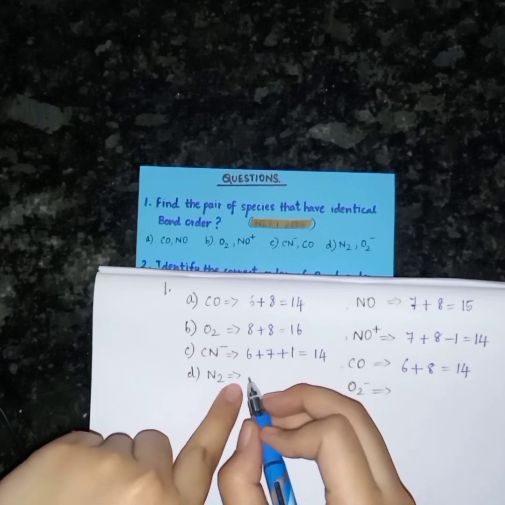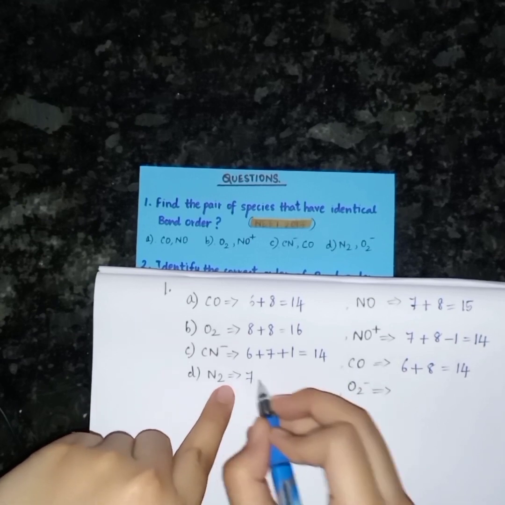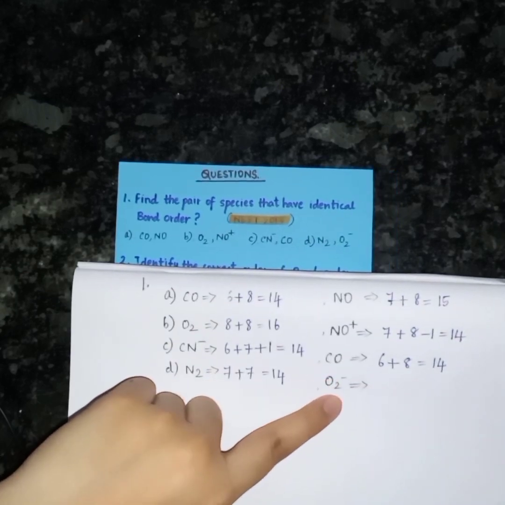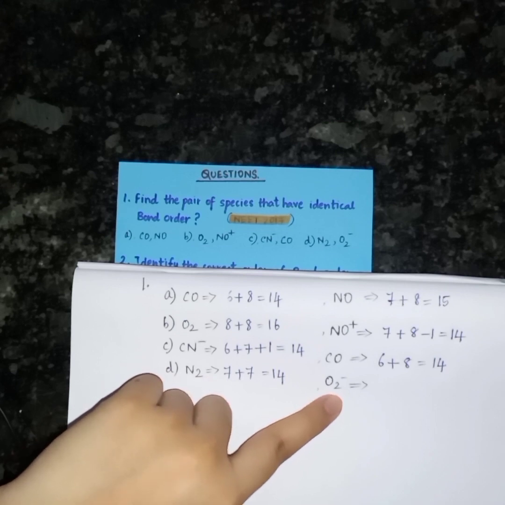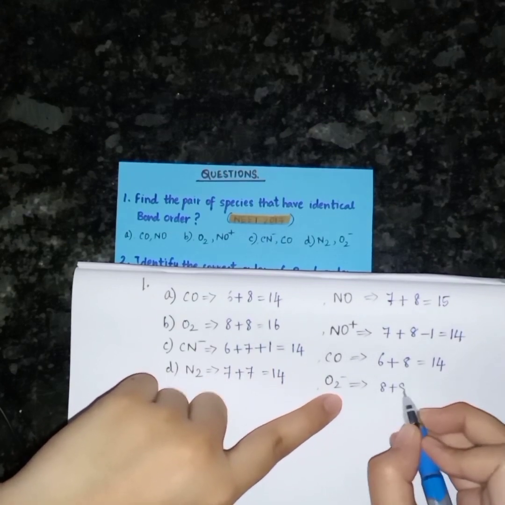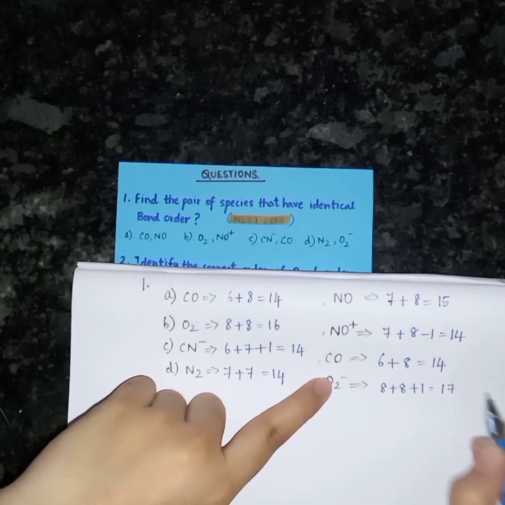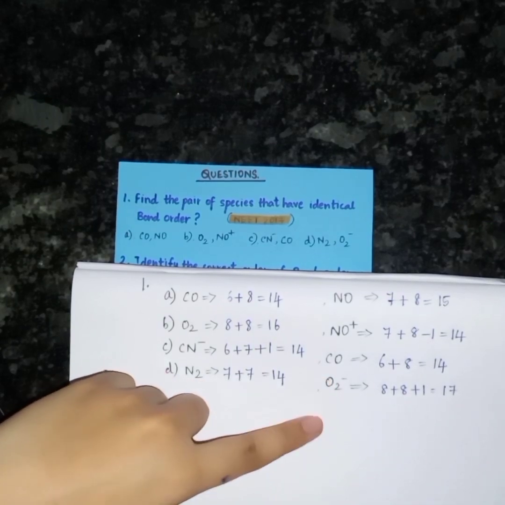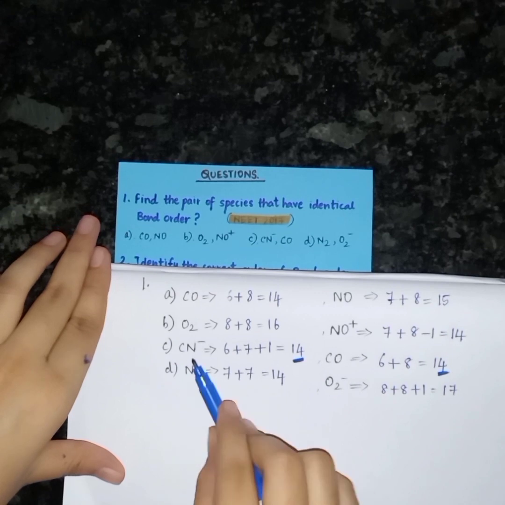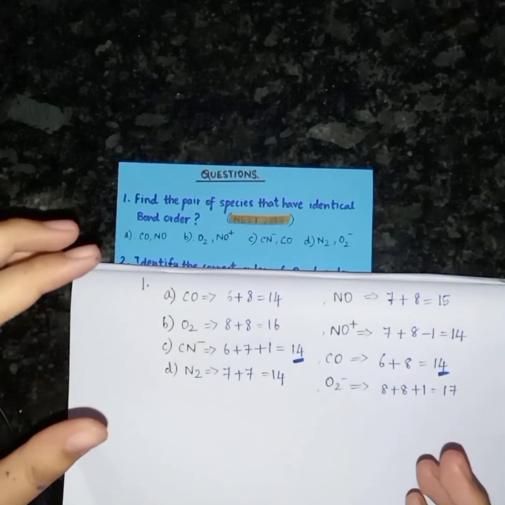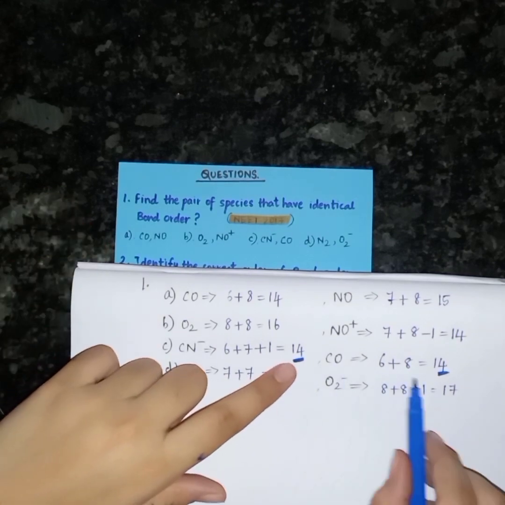One nitrogen atom will have 7 electrons. Thus N2 molecule will have 14 electrons. O2 minus. Each oxygen atom will have 8 electrons. Thus O2 minus will have 17 electrons.